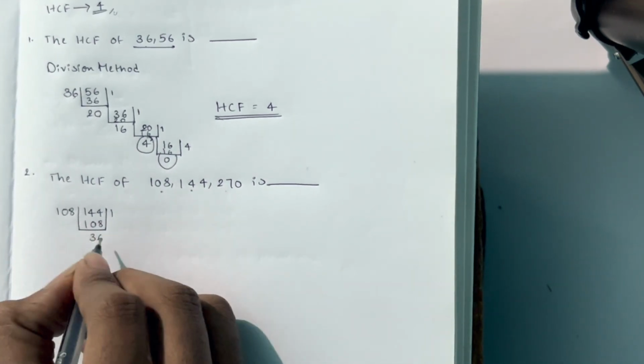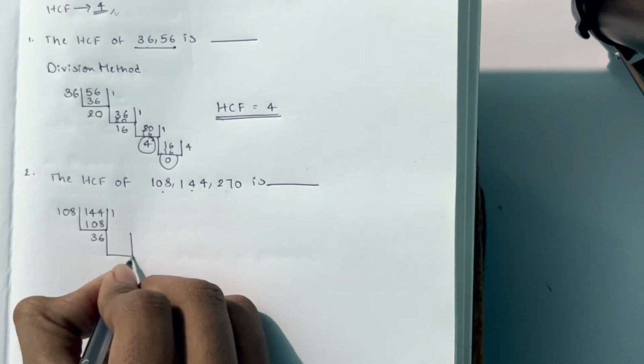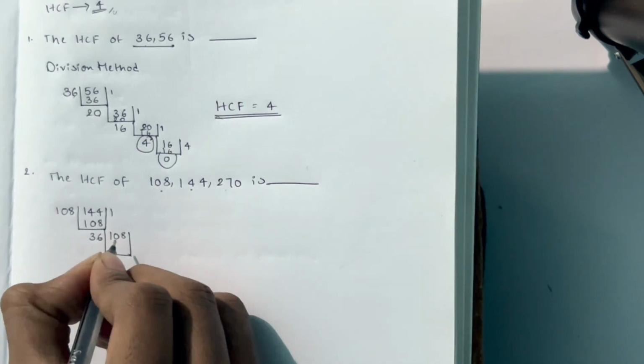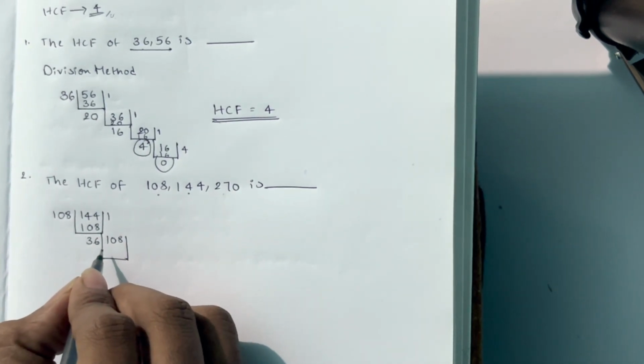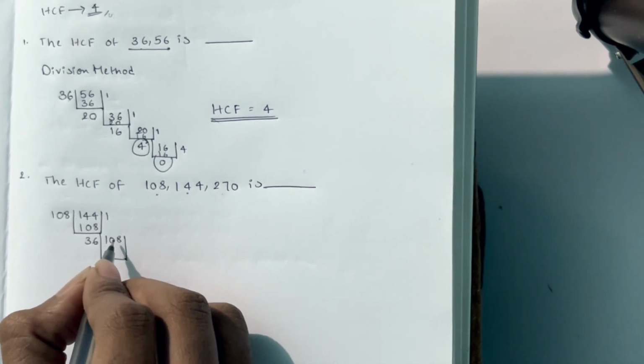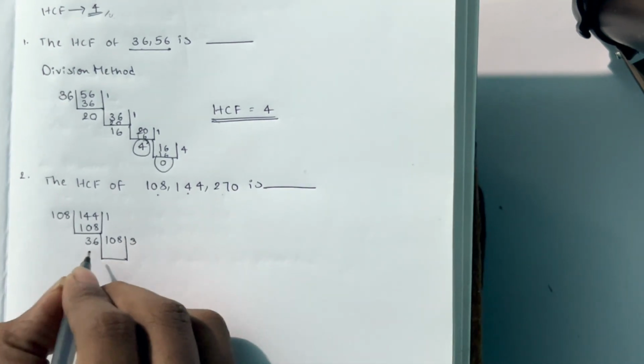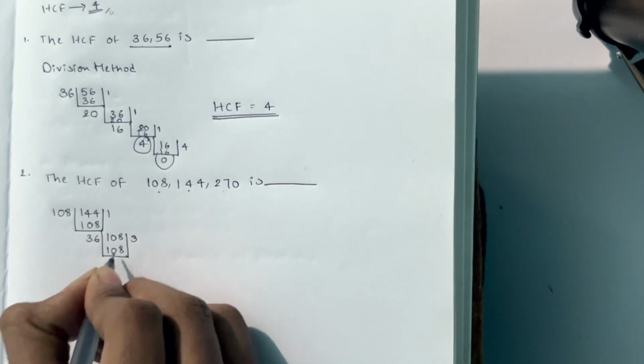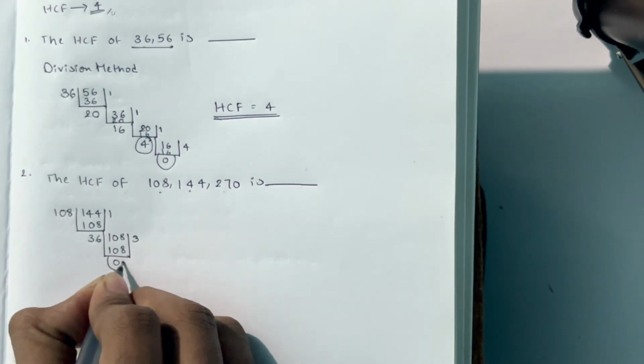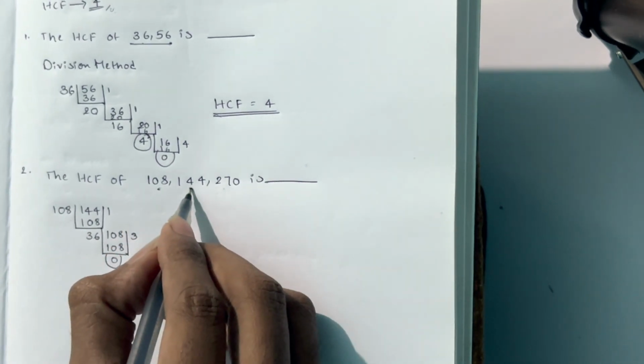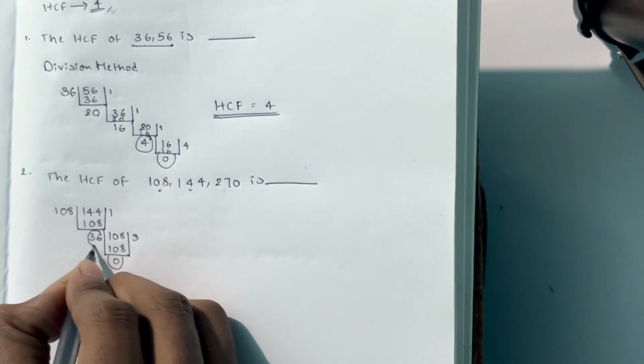Now compare these two values. How many times can 36 divide 108? It's simply 3 times. 36 times 3 is 108, then the remainder is 0. For these two values, the factor is 36.